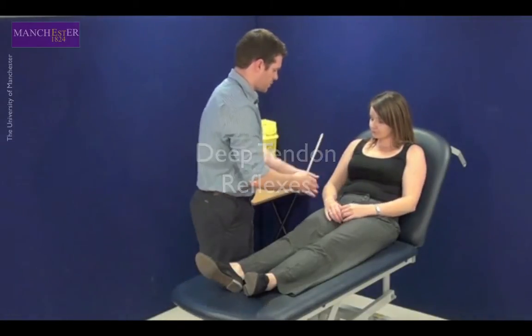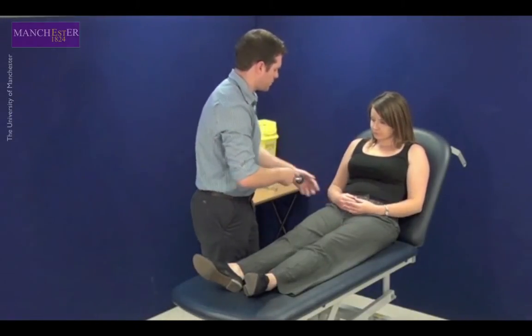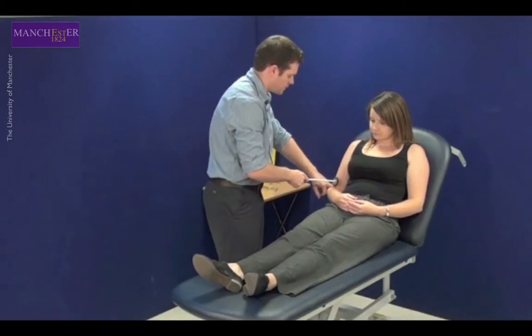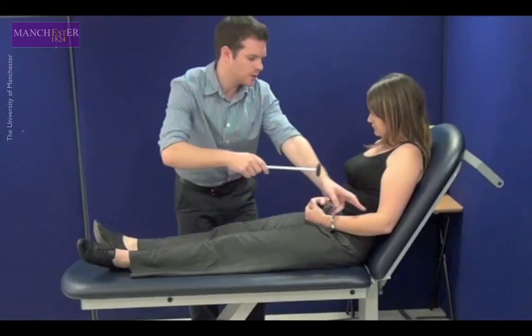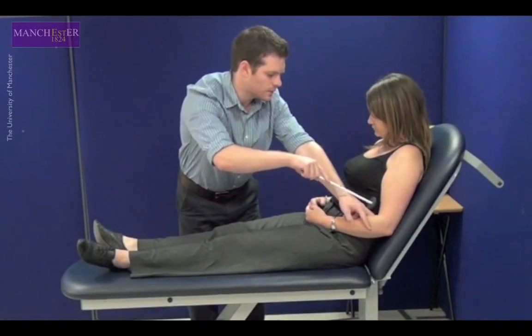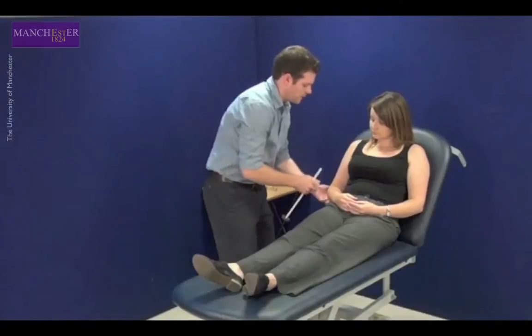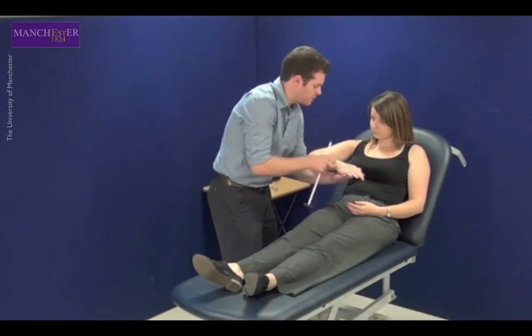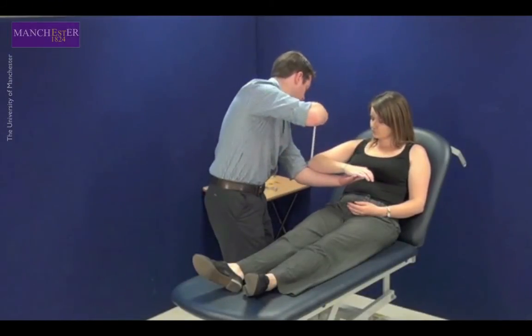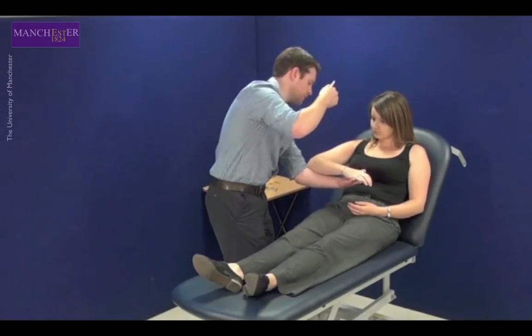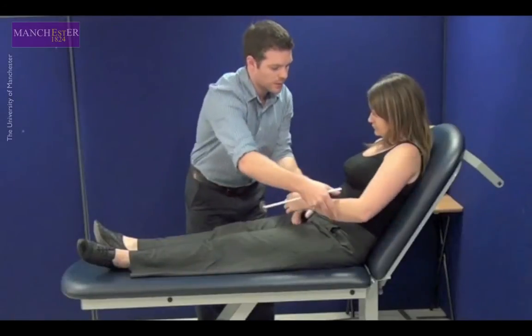So to test the reflexes, make sure the patient is as relaxed as possible. Flex your wrist and use the weight of the hammer to determine the strength of the blow. Make sure you strike the tendon, not the muscle. Compare one side to the other. If the reflex appears absent, then try to reinforce the reflex by asking the patient to grit their teeth immediately before you strike the tendon.